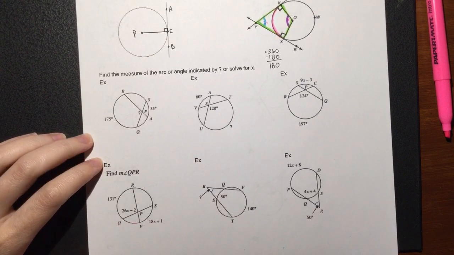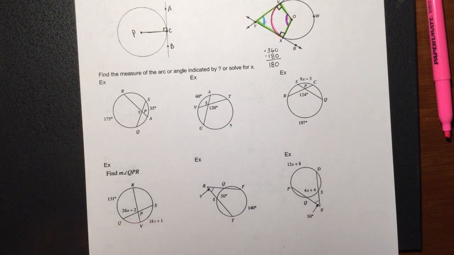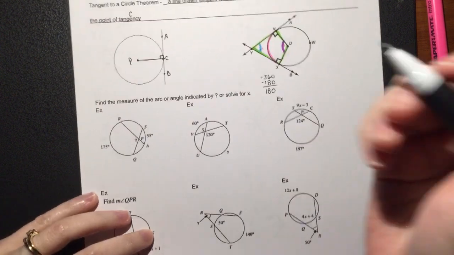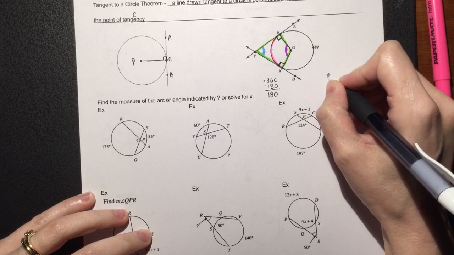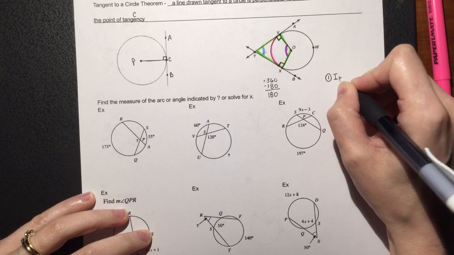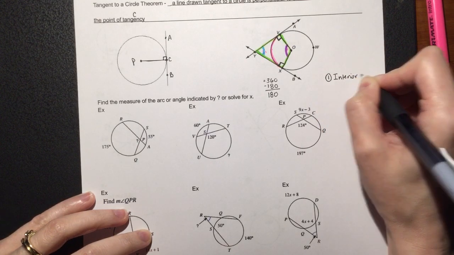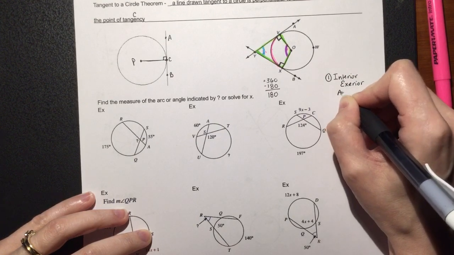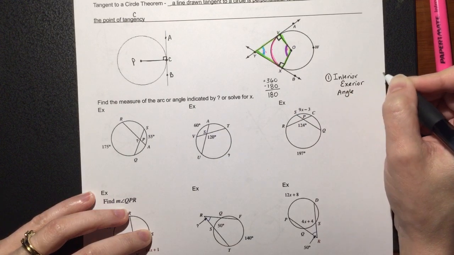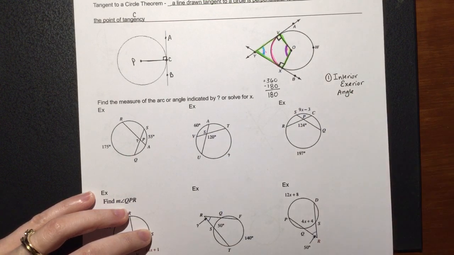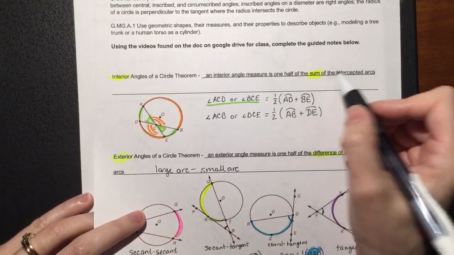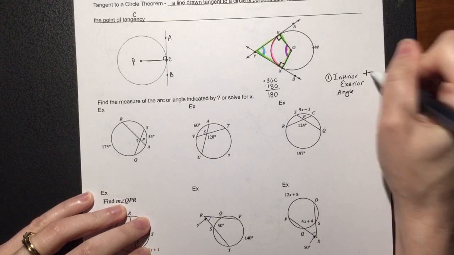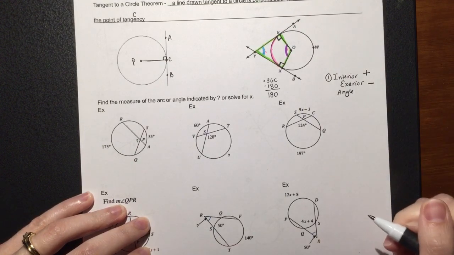Looking at the first example, the first thing you have to do with these is decide whether you're going to have interior or exterior. So if you're looking at how to do these problems and you like having steps, the first thing you want to decide is, are you interior or exterior? And remember, if it's an interior angle, according to our interior angle of a circle theorem, it says sum. We're going to be adding. So if it's interior, you're going to be adding. If it's exterior, you're going to be subtracting.